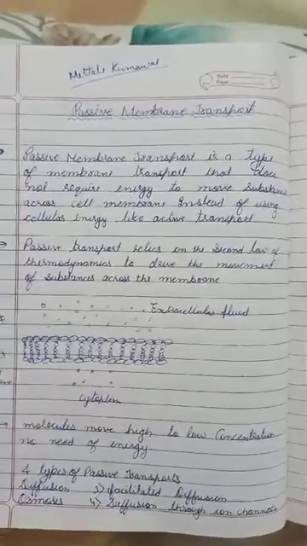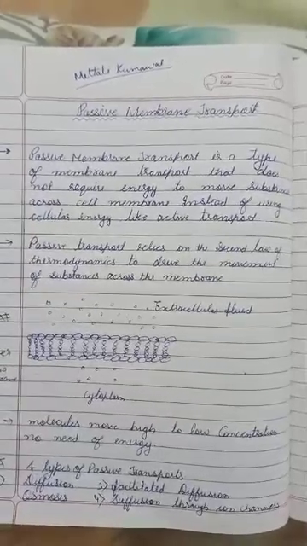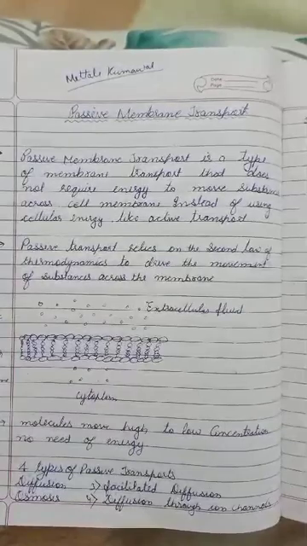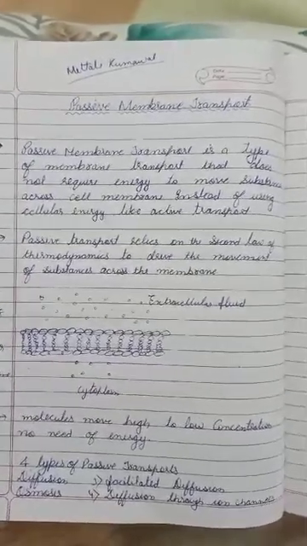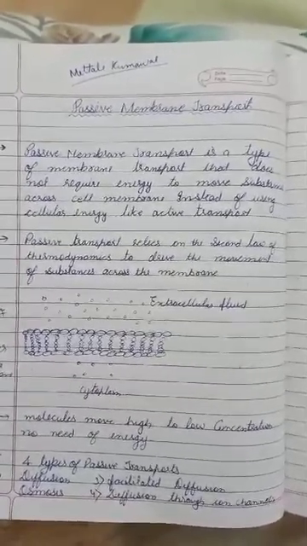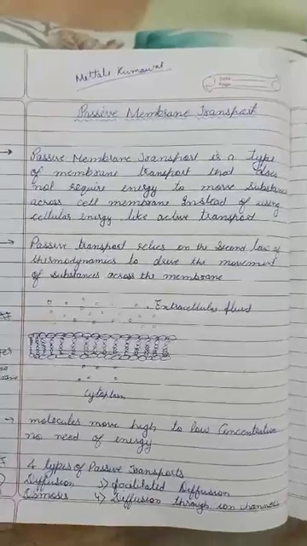It's Mittali Kumawat from group 319, and here I am presenting my topic, passive membrane transport and thermodynamics of melting of the double helix. So my topic is passive membrane transport.